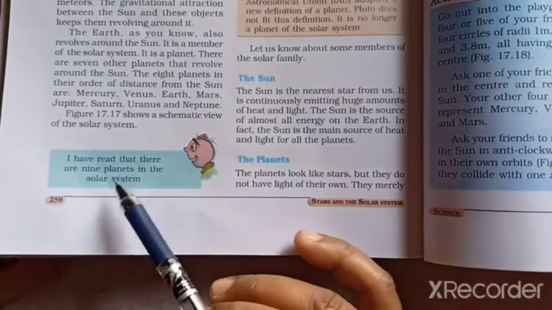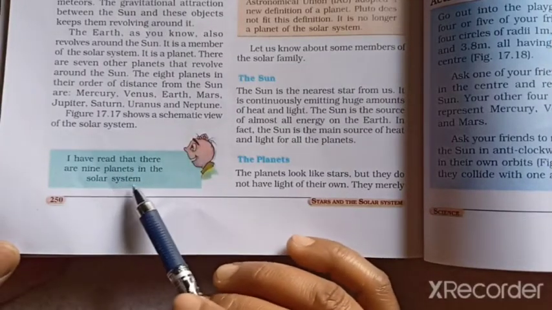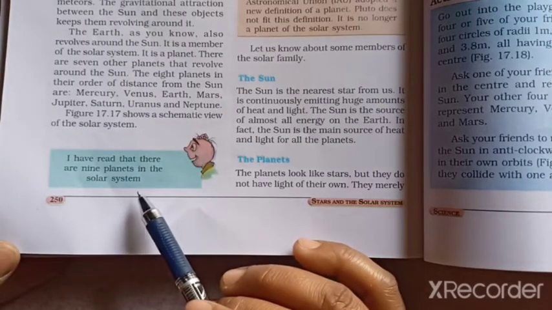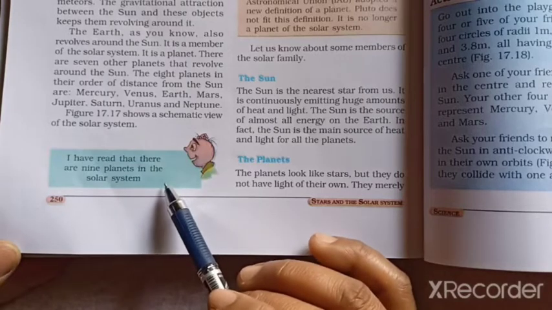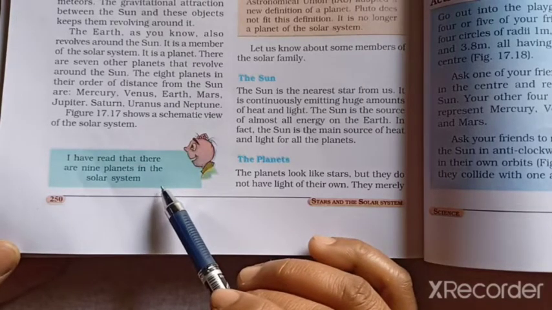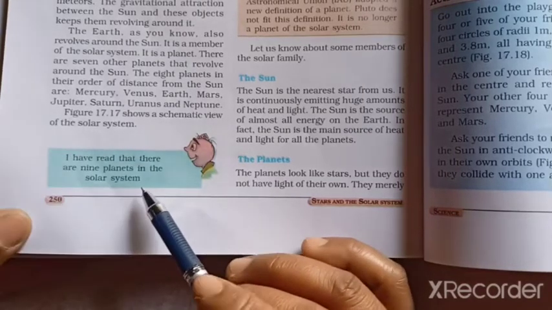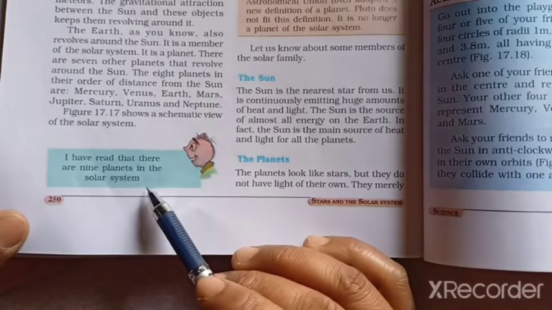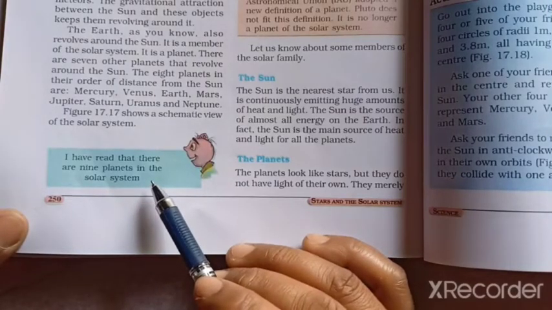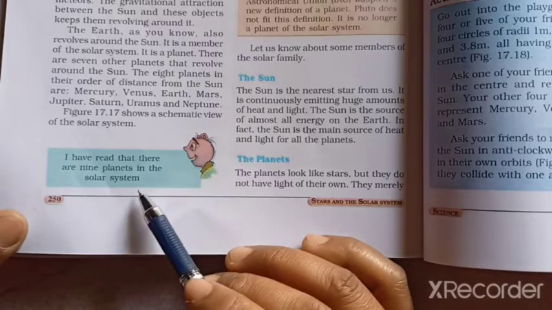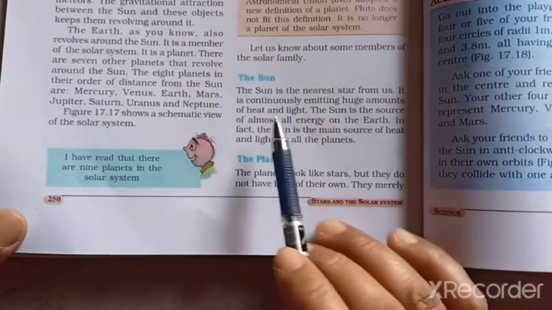Here I have read that there are 9 planets in the solar system. Now let's study about this. We have heard there are 9 planets in the solar system, but here only 8 planets.